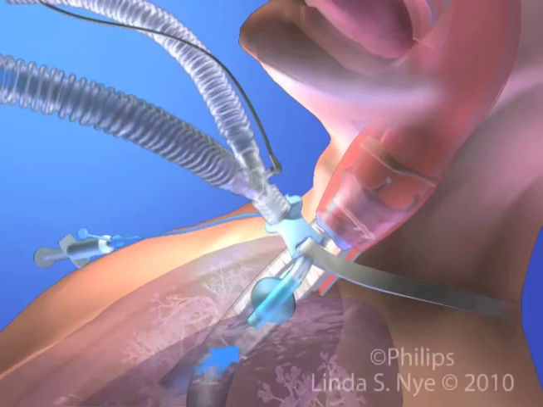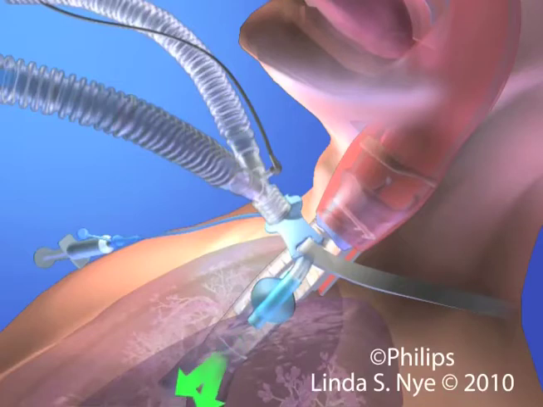Gas enters the patient's lungs through the inspiratory limb of the ventilator circuit and exits through the expiratory limb. The ventilator's exhalation valve opens and closes to control the flow of gas into and out of the patient.